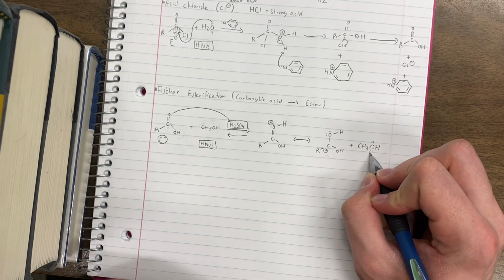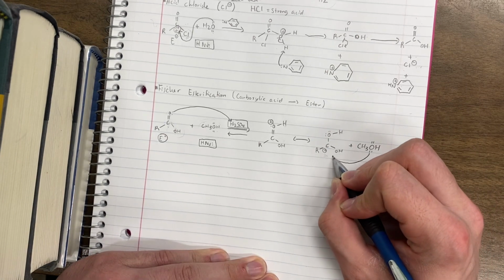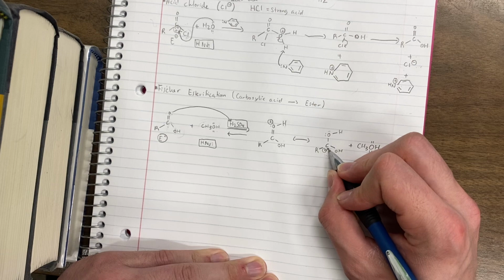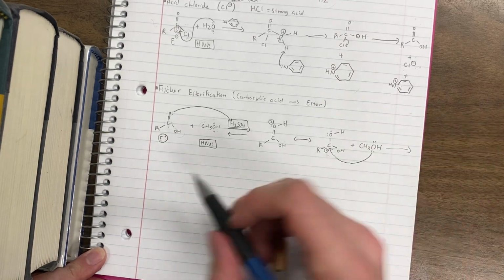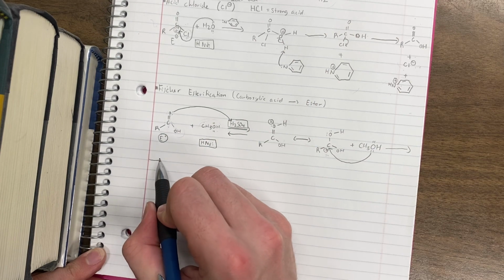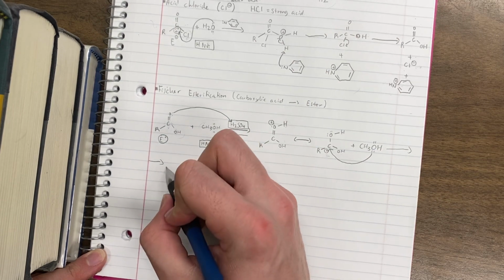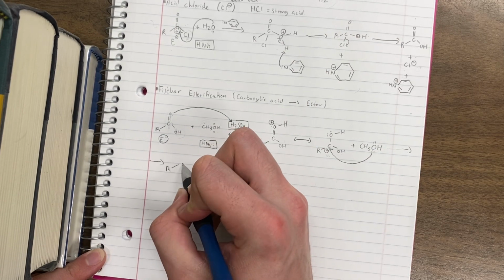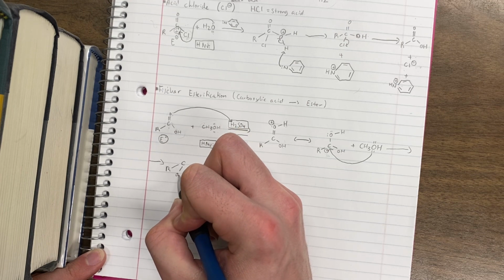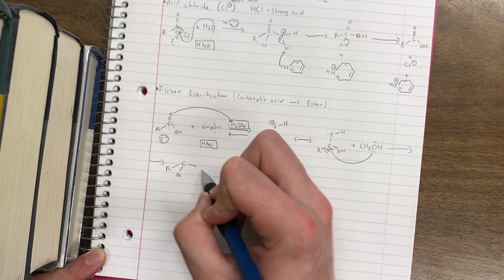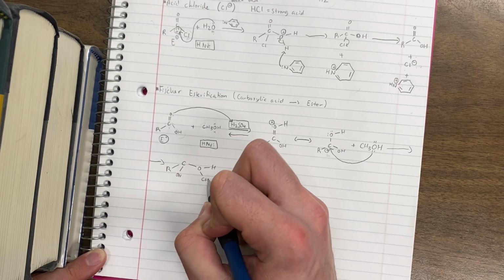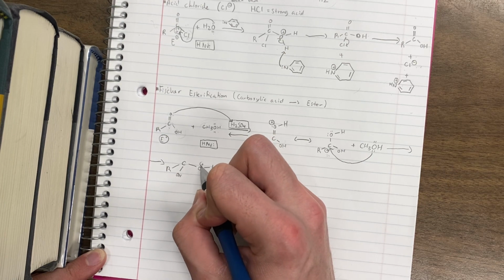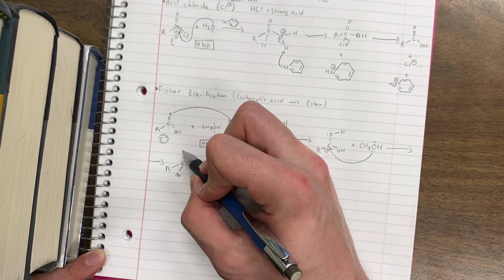So methanol is going to attack this carbon here. I'll continue on the other page, which is going to give us an intermediate. It's an OH, CH3 with a positive charge.